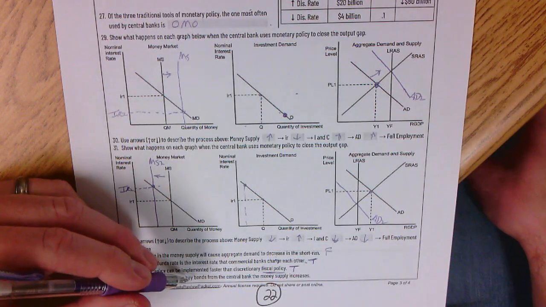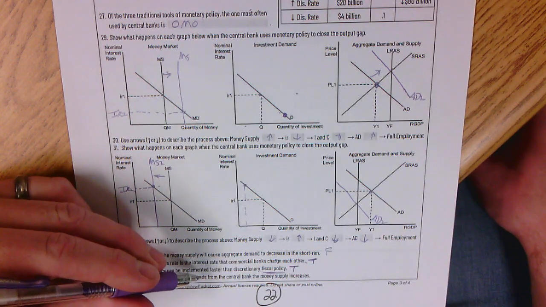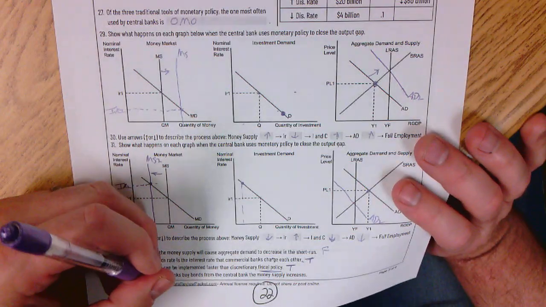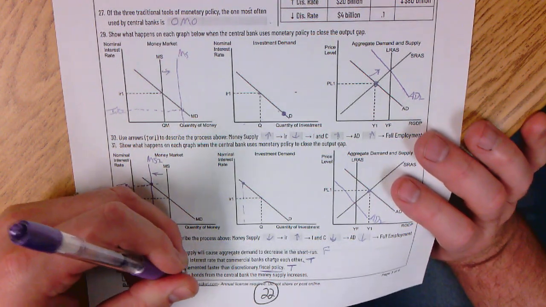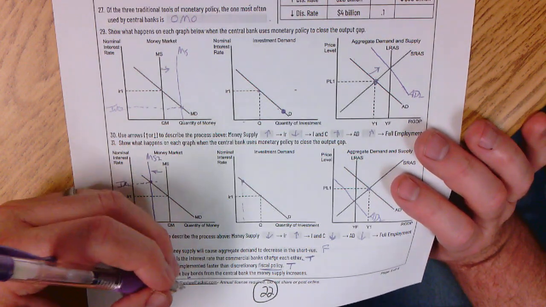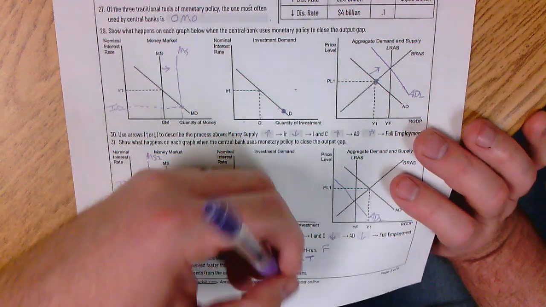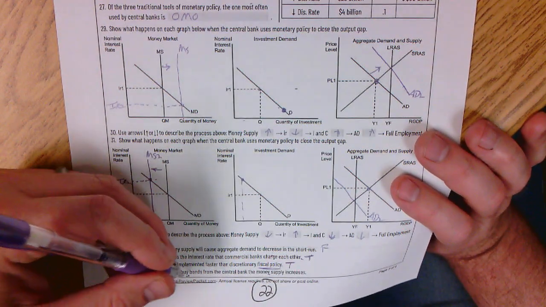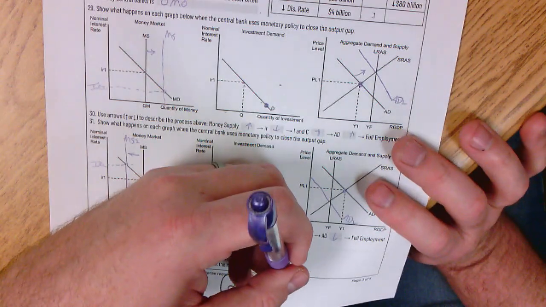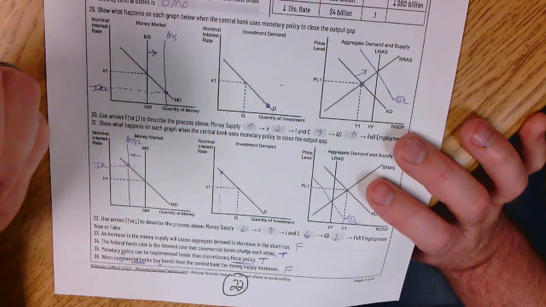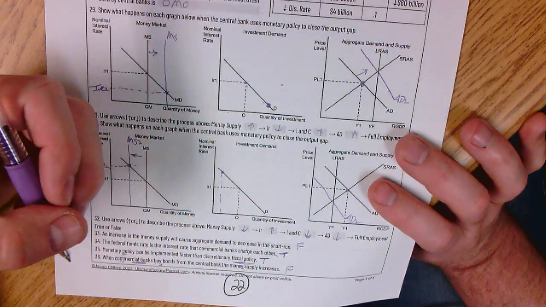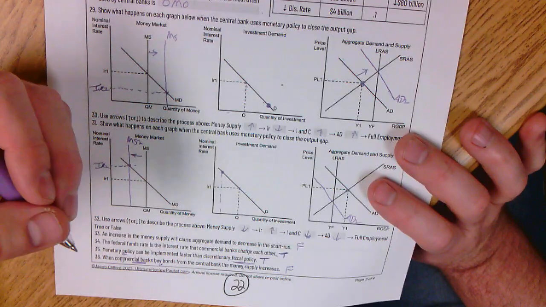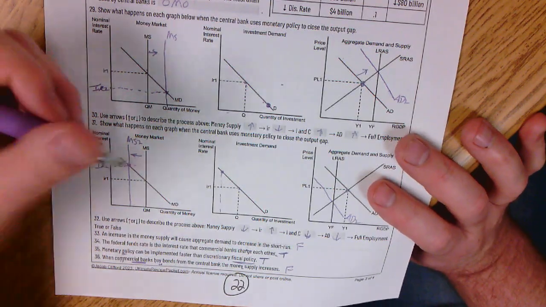When commercial banks buy bonds from the central bank, the money supply increases. If we're looking at the commercial banks buying the bonds, no, because then they would have the bonds and the Fed would have the money. If we're looking at our money supply increasing, the Fed would be the one buying the bonds. So when the Fed sells these banks bonds, it slows down our economy, so that would be false. If the commercial banks are the ones buying the bonds, now they've got the bonds and not the cash, so they can't spend that.